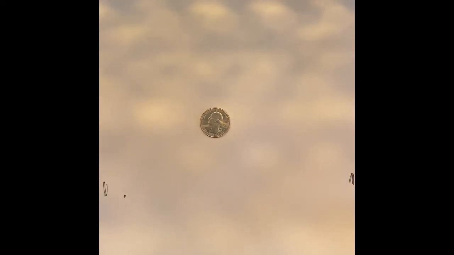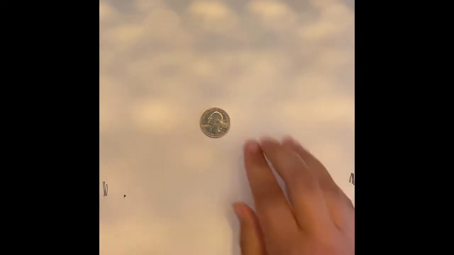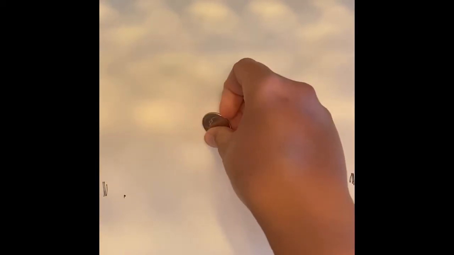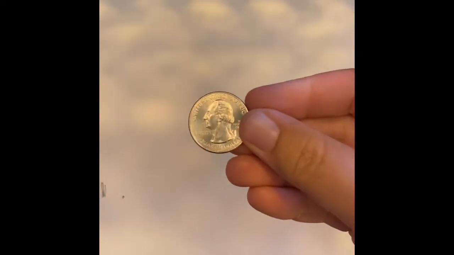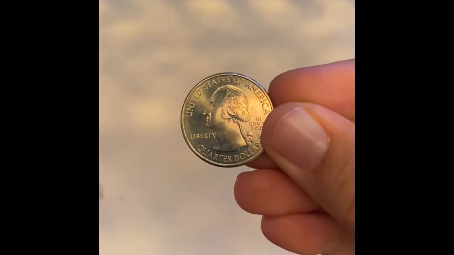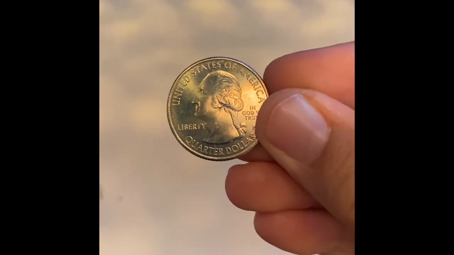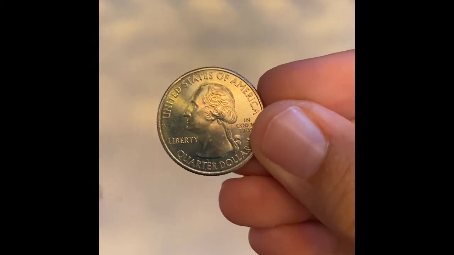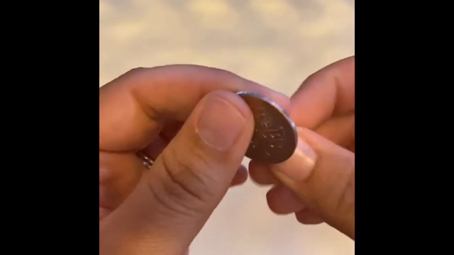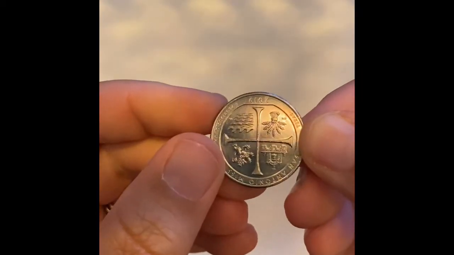Okay, I'm back. So I have flipped my screen for you guys to see, and here is the quarter, okay? So if you look at a quarter, I'll bring it up. There is the front of a quarter. And here is the back.